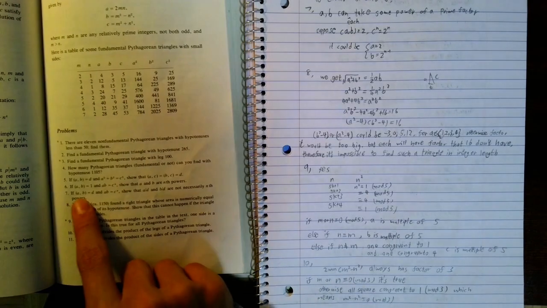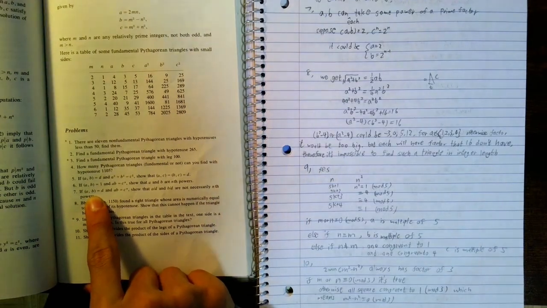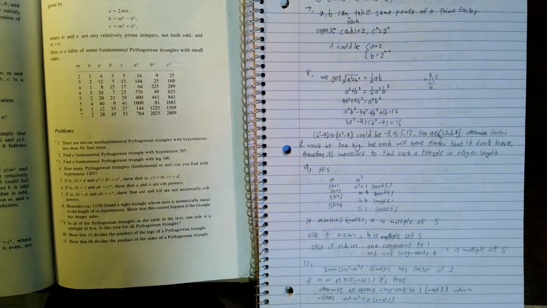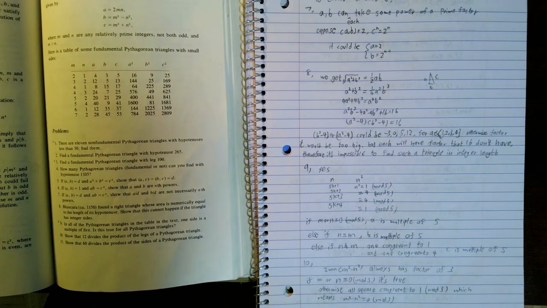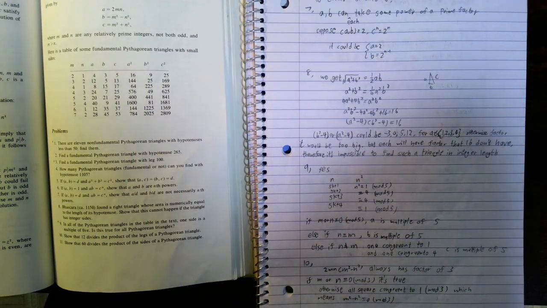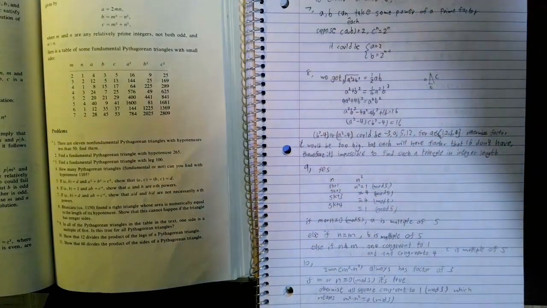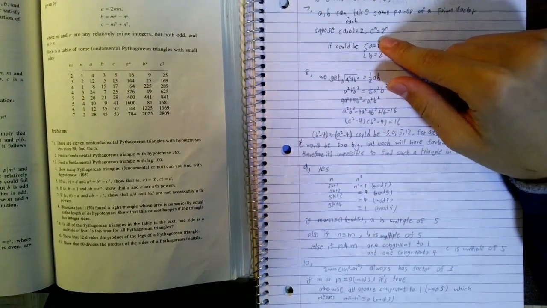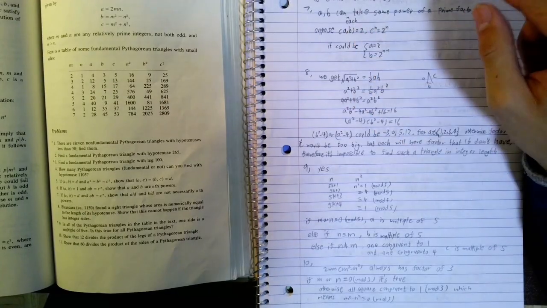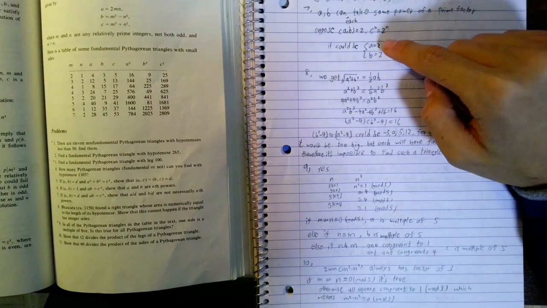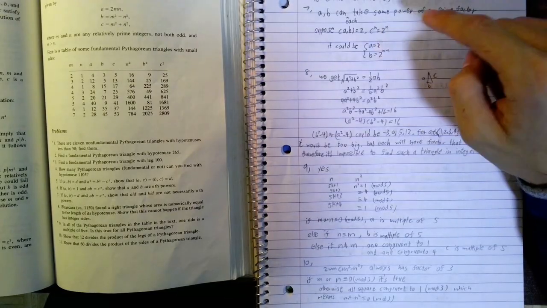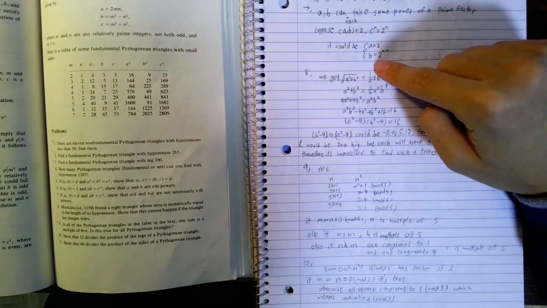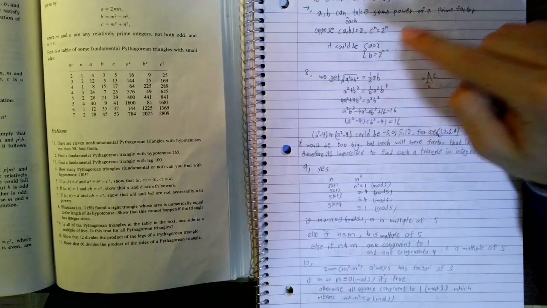And question 7, show that if a and b do share some kind of factor, a and b are not necessarily nth powers. So let's take this as an example. For example, c to the power of n equals 2 to the power of n, and a and b share a factor of 2. After you divide each one of them by a factor of 2, we're going to find that b is not to the power of n, and we make our contradiction.